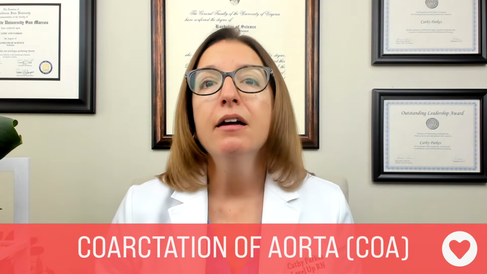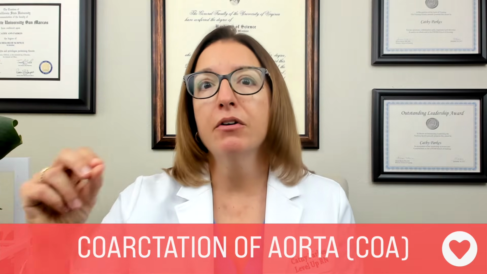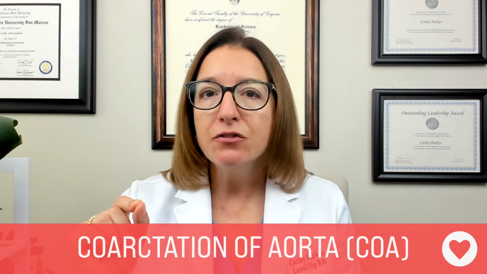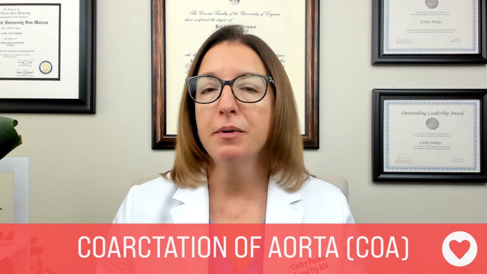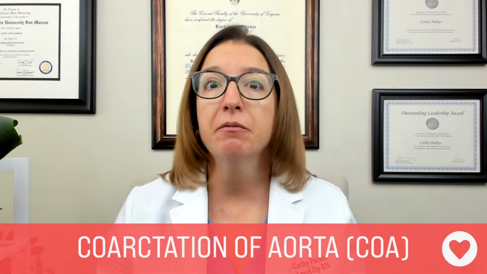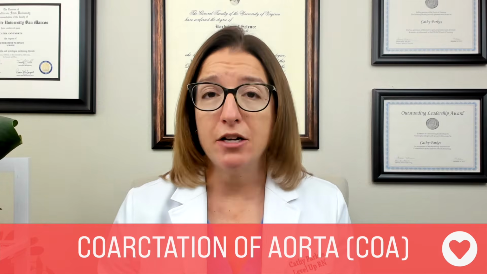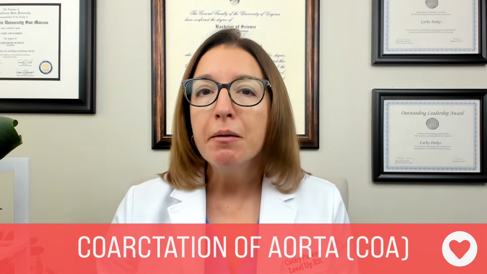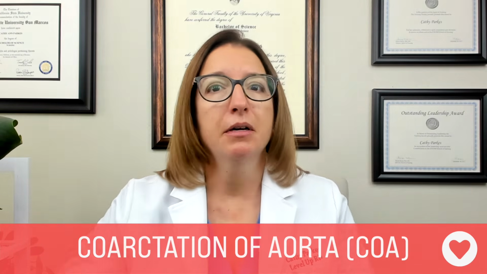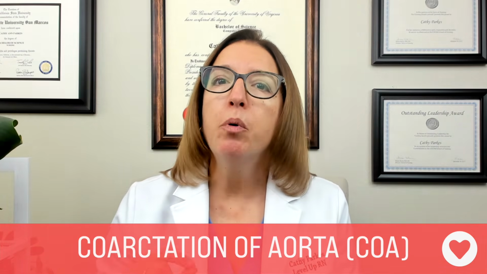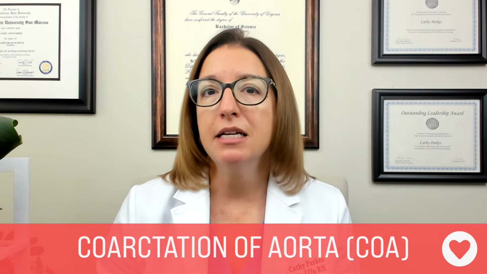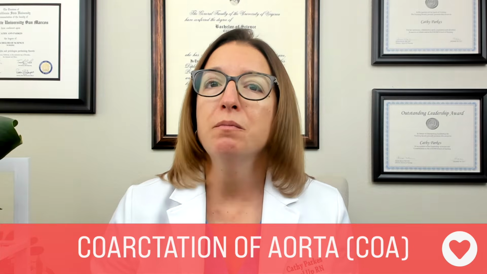With coarctation of the aorta, we have narrowing of the aorta, which is the main artery off the heart that supplies blood to the body. This narrowing occurs after blood is supplied to the upper extremities. So the upper extremities are getting plenty of blood, but the lower extremities, not so much. So signs and symptoms of this disorder include upper extremity hypertension and bounding pulses because of all this blood, but then we will have poor lower extremity perfusion. So the lower extremities will have weak pulses and the skin may be cool and you may see pallor.